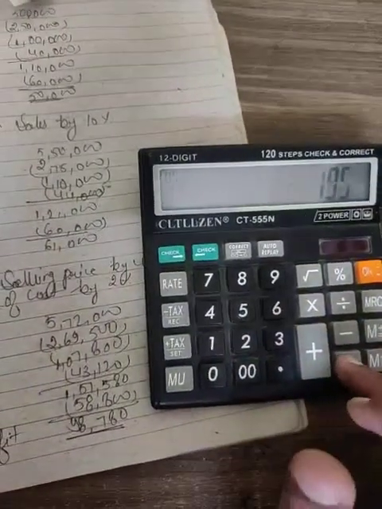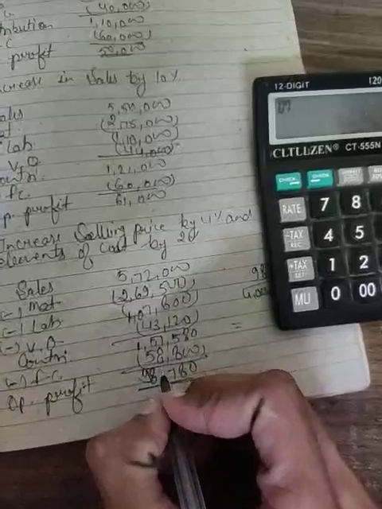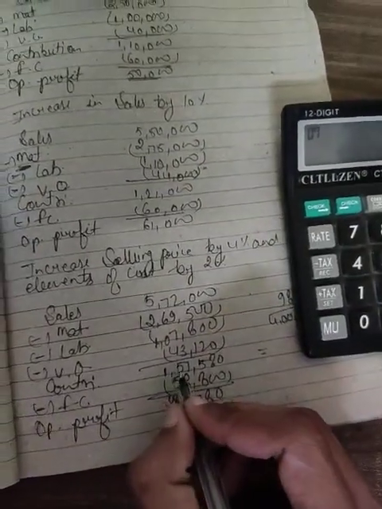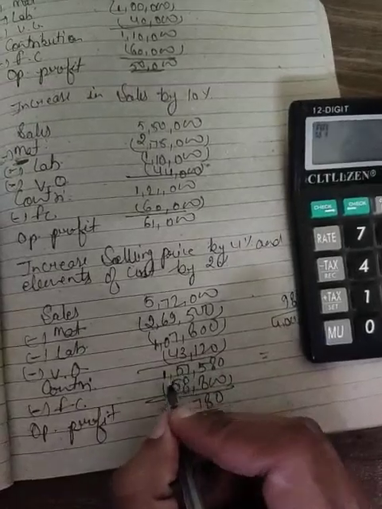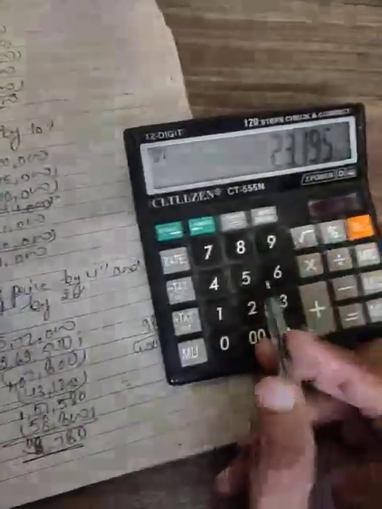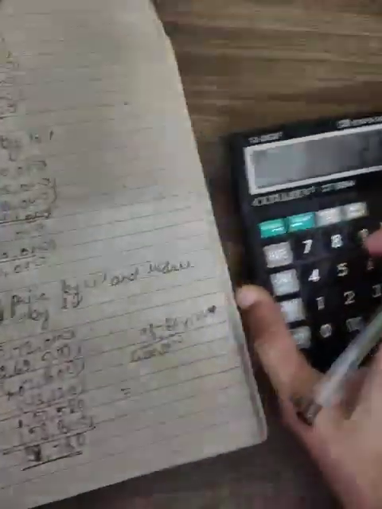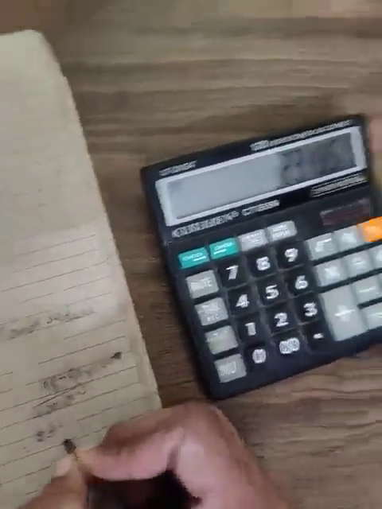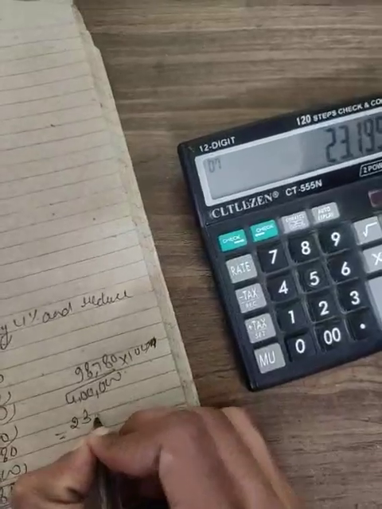This is not 98,780, this is 92,780. This is 151. Earlier I had taken 157. That's why we were arriving at the wrong rate. Now this would be our rate, 23.195.